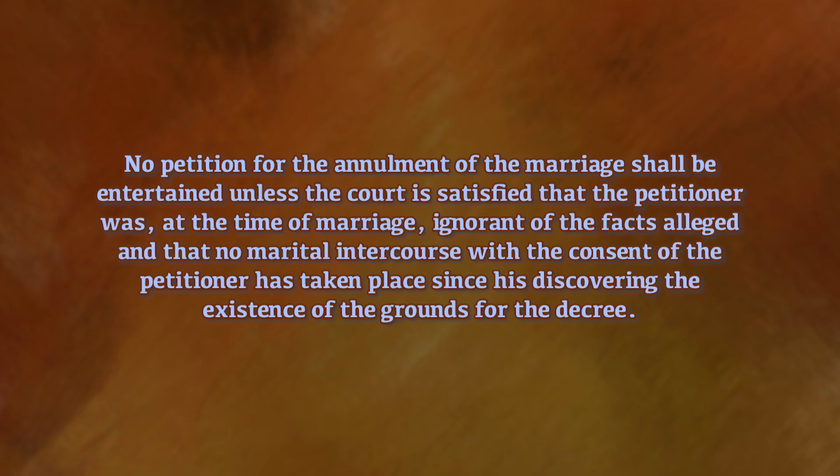No petition for the annulment of the marriage shall be entertained unless the court is satisfied that the petitioner was, at the time of marriage, ignorant of the facts alleged and that no marital intercourse with the consent of the petitioner has taken place since his discovering the existence of the grounds for the decree.